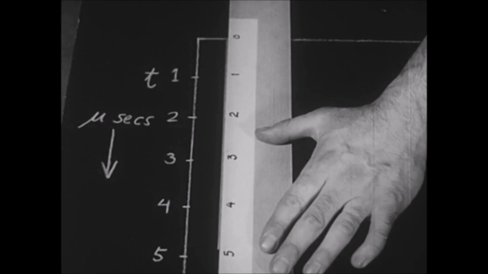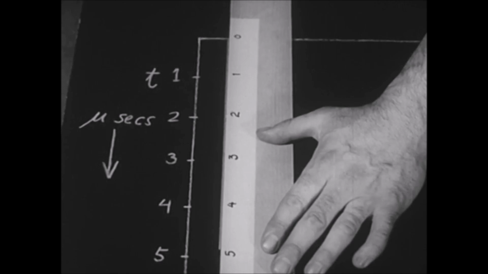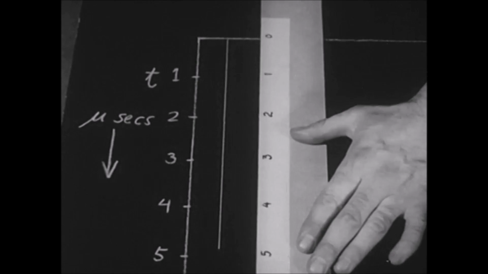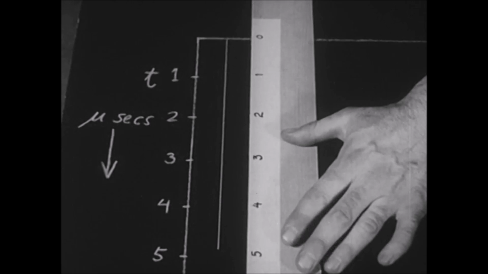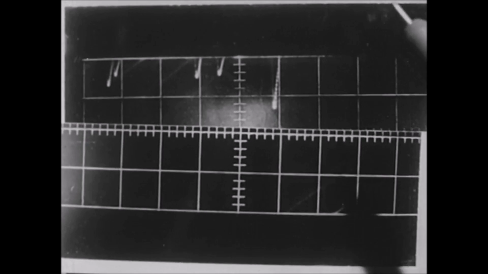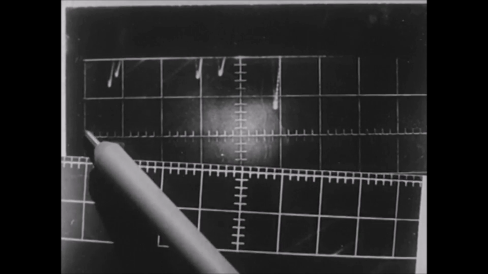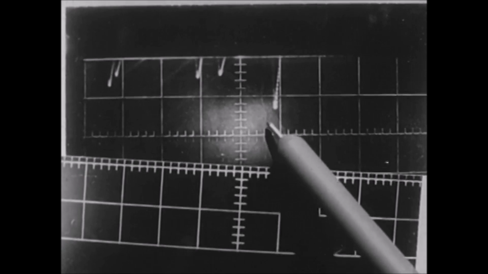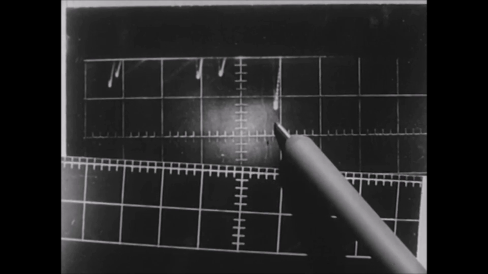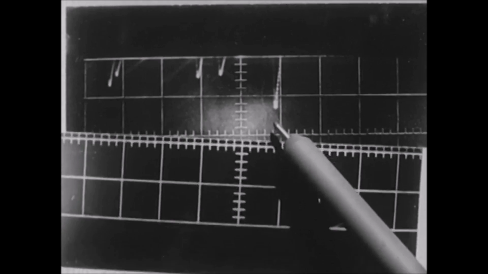Now, Professor Frisch is plotting those times vertically downwards for a reason that will be obvious later. But I don't want you to think that that has anything to do with the distance from here to here. It has to do with this distance. The length of time the meson lived in the scintillator.